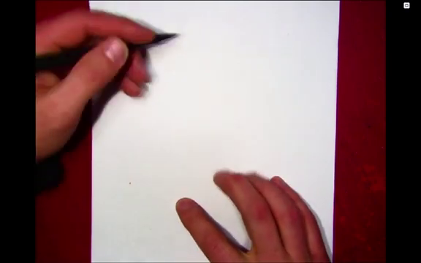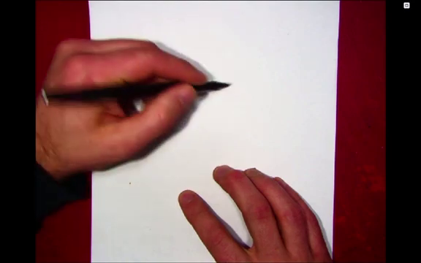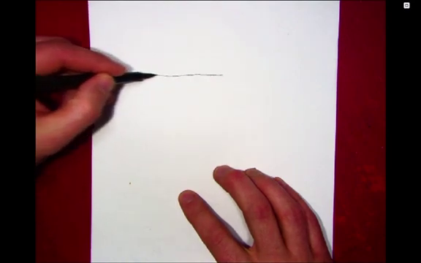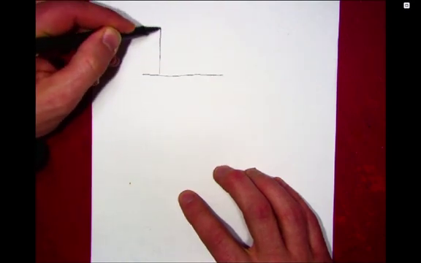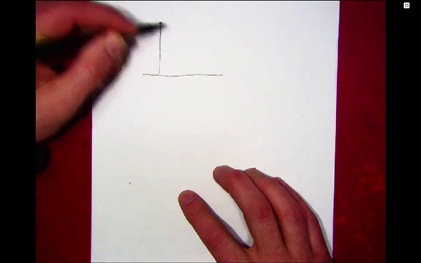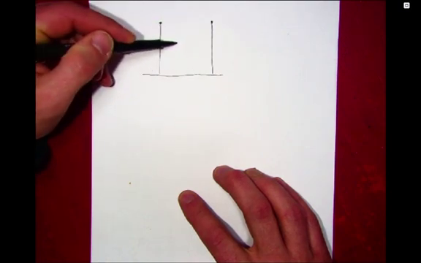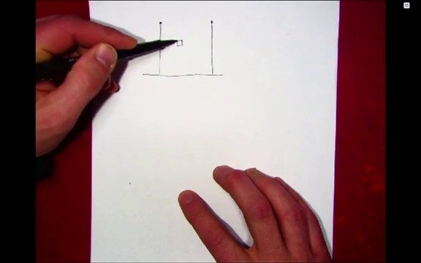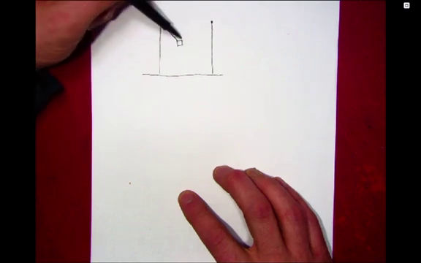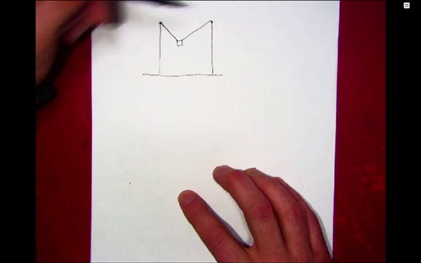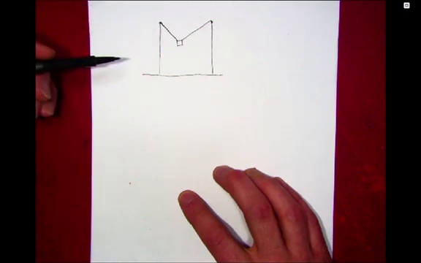And again, just to refresh your memory, that experiment is where we have two posts coming up out of the table like so, and you're going to have a weight attached to two strings, which are then attached to posts that are coming out at you.